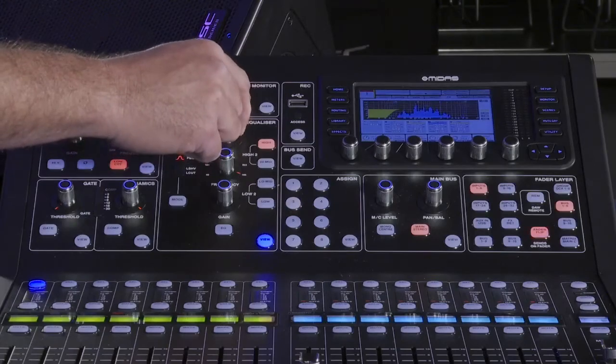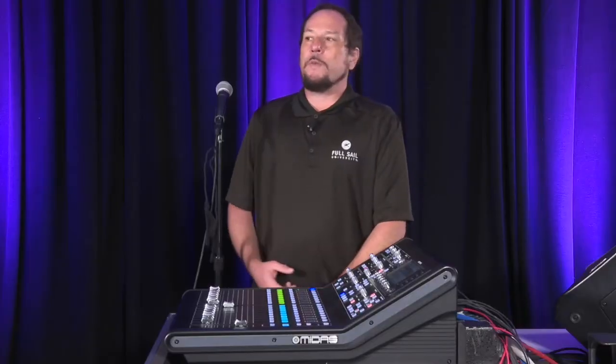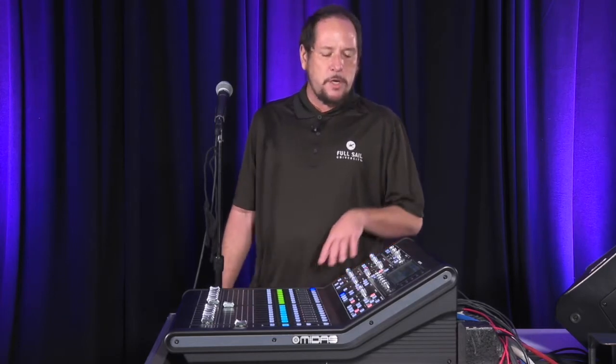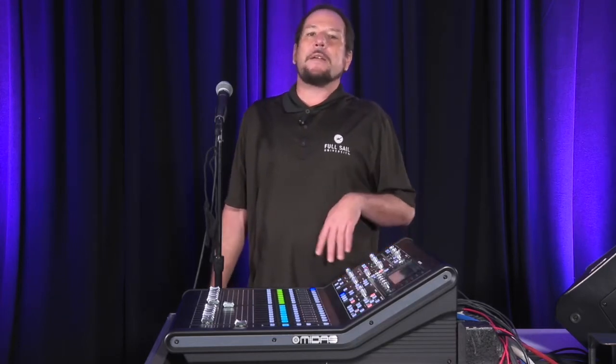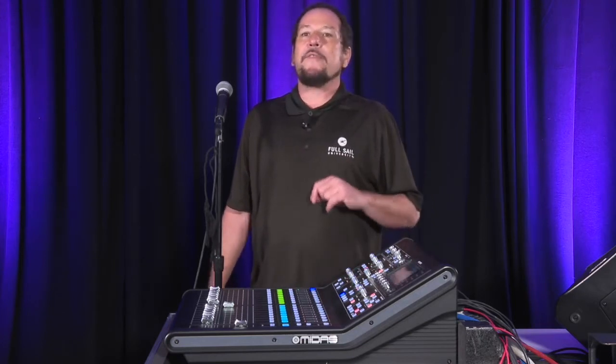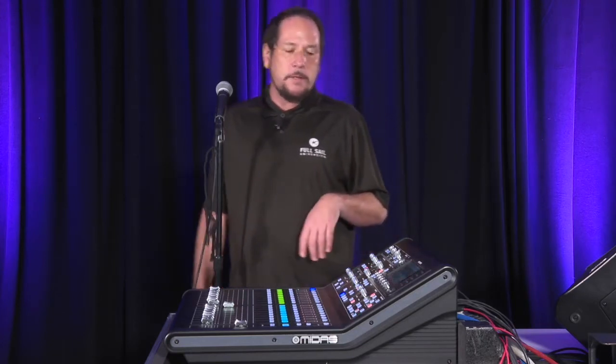So I have a little bit more control. This is one of those situations where unless there are multiple feedbacks within a region, I'm not going to utilize any of my shelving EQ. I want to utilize the fact that I have 4 fully parametric bands.